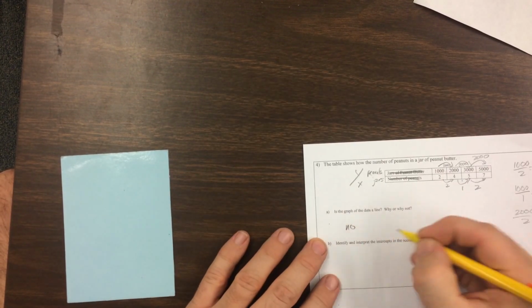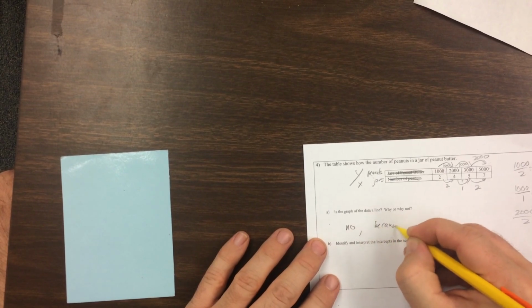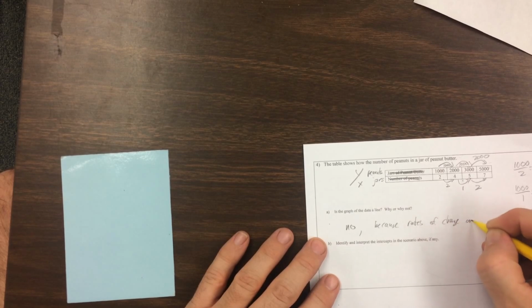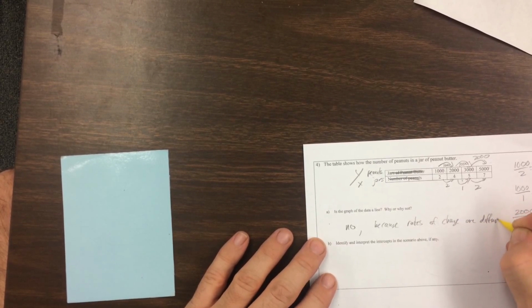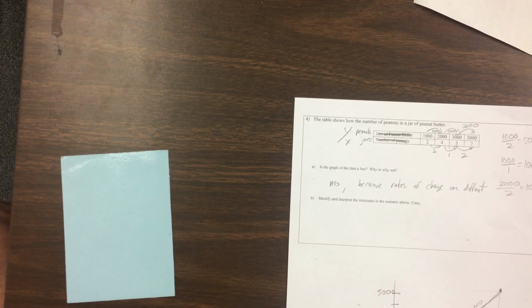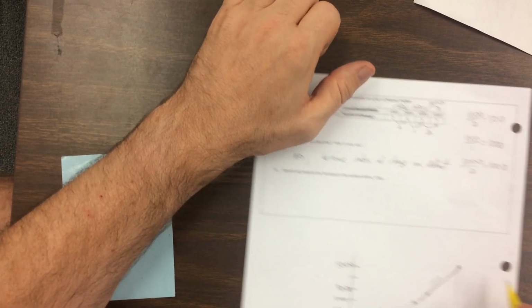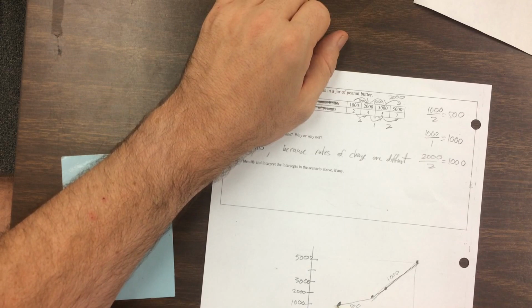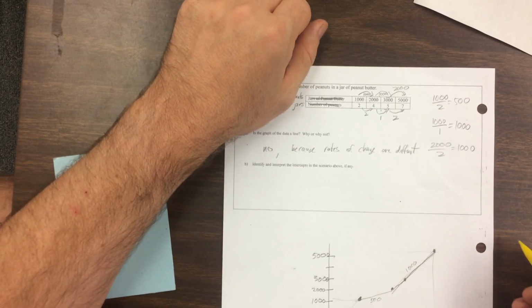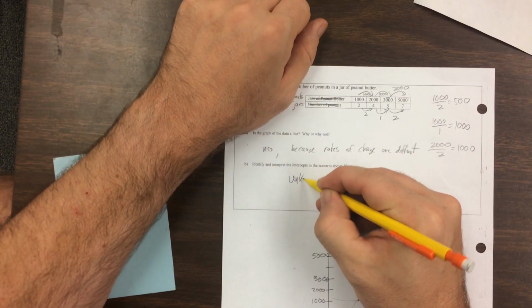So no, because rates of change are different. And as you identify and interpret the intercepts in the scenario above, you can say, look, I don't know whether this is going to go down or go straight, or there's no way. So, unknown.